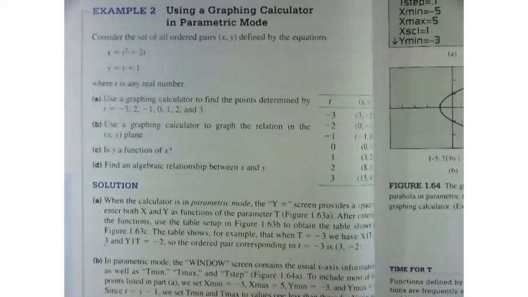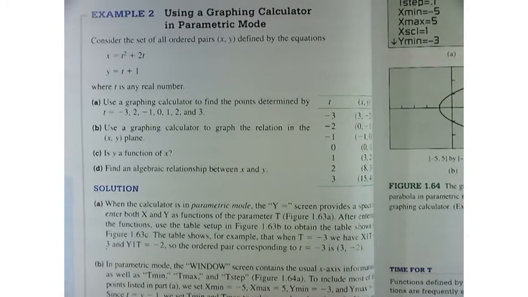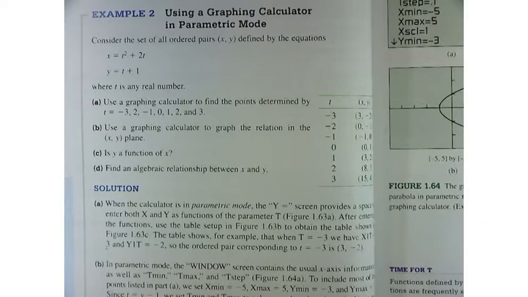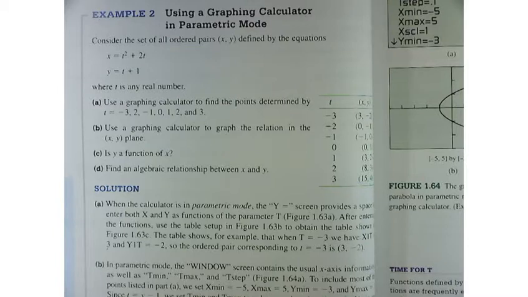Example number 2, textbook. We're going to use those same parametric equations, but they ask us a couple of questions. They say use a graphing calculator to find the points. Well, I did that in example 1, but we'll do it again just to show you guys how it's a little different. Then use the graphing calculator to show the relationship in the xy plane. Is y a function of x? Find the algebraic relationship between x and y.